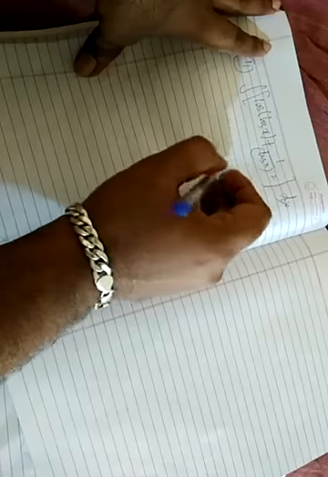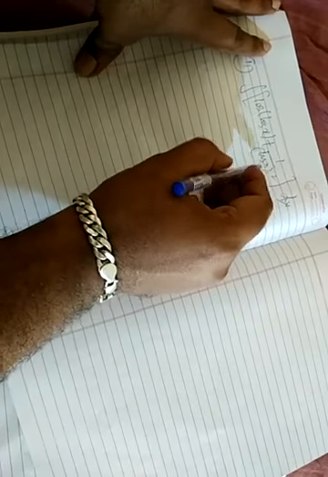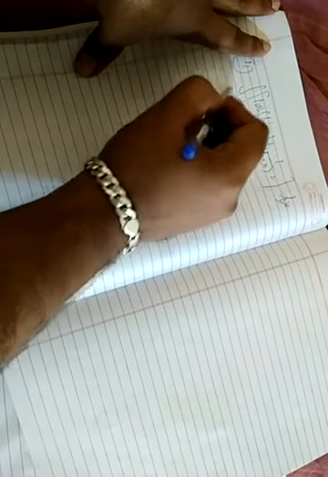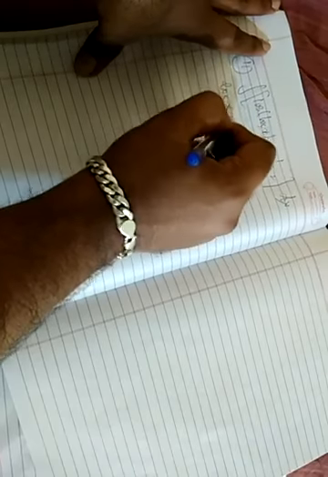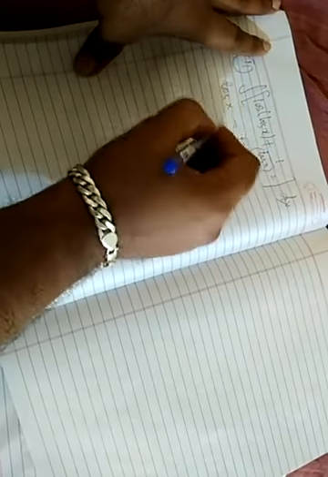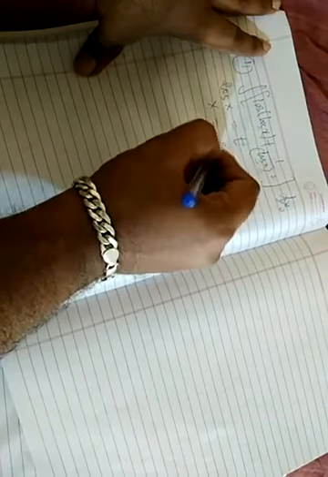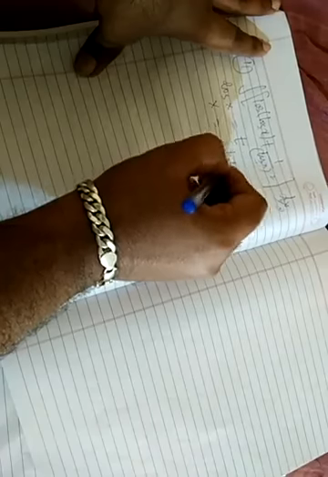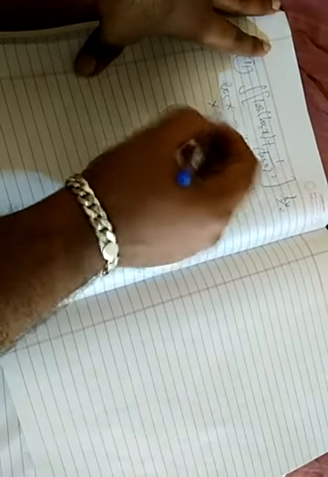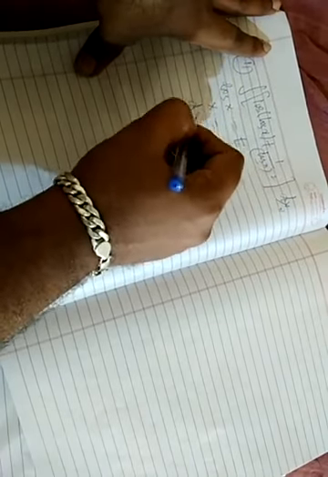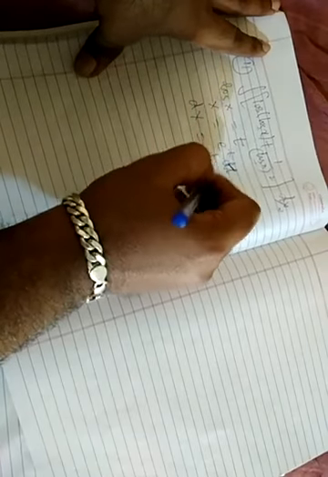When you have a question like this, blindly think of log x as t. Then x you should find: x is e power t, so dx becomes e power t dt.